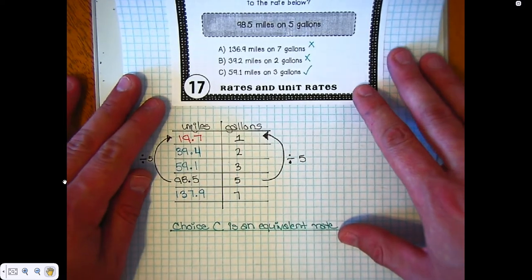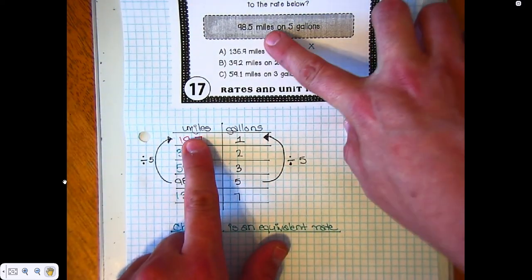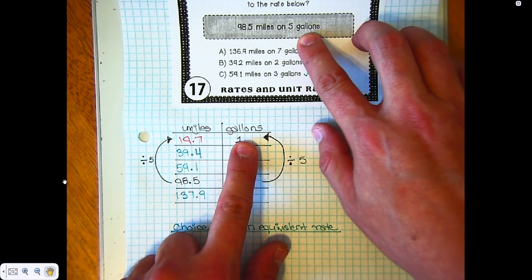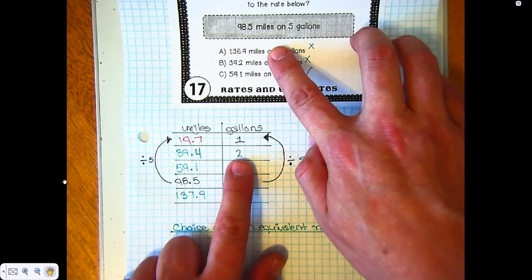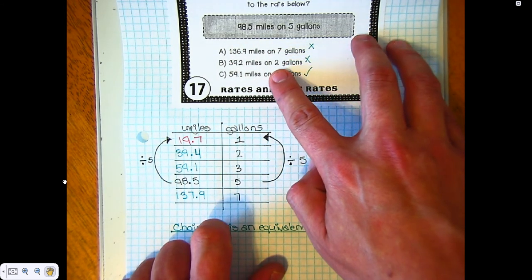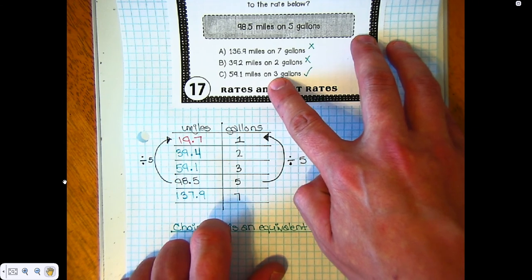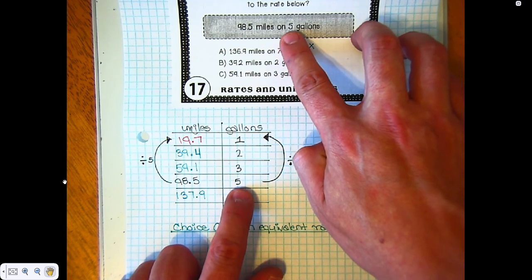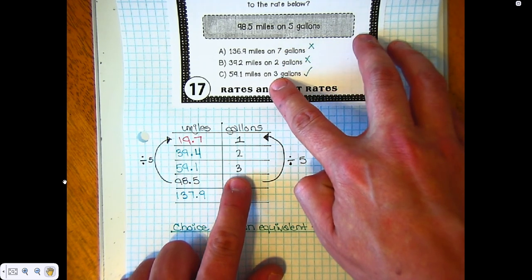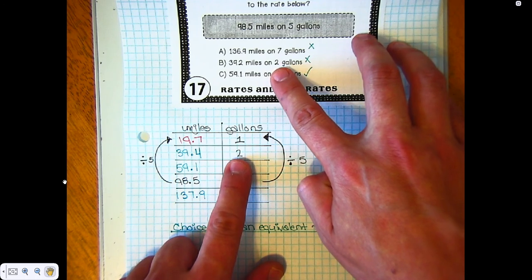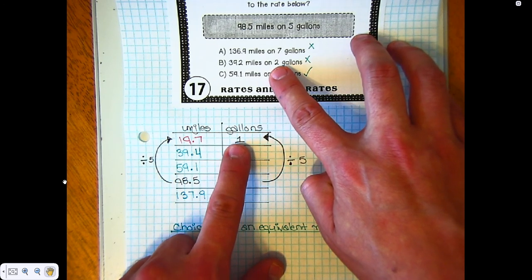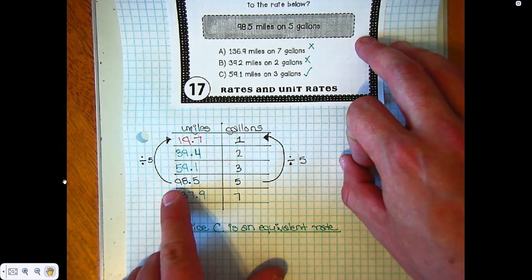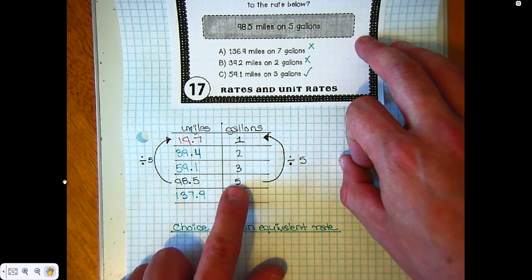What I did is I made a table. I have miles and gallons, the thing I plug in, the thing I get out. Now, they only gave me 1 rate, 98.5 for 5. But I knew I was checking for 7, 2, and 3. So I went ahead and put all those in order. And I know 7 would be my last number, 5 would be next, the one from my example, 3 would be the next one up, 2, and always, always, always, I need to have my unit rate. In this case, how many miles for 1 gallon? Now, the only information they gave me was this right here, 98.5 miles for 5 gallons.